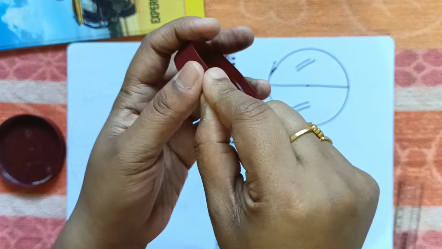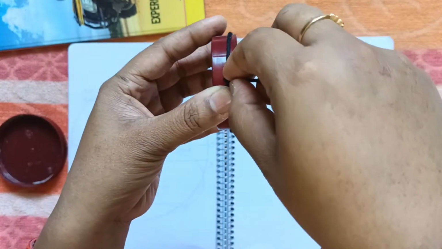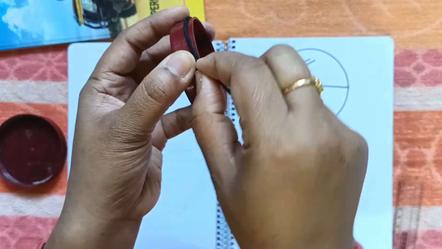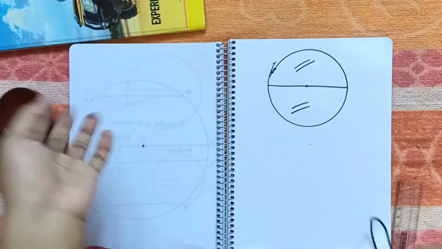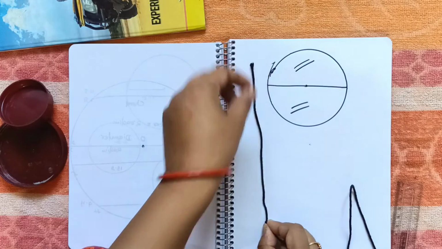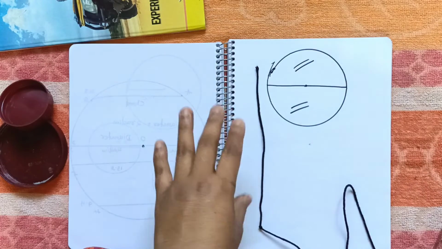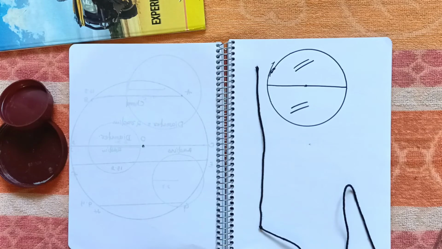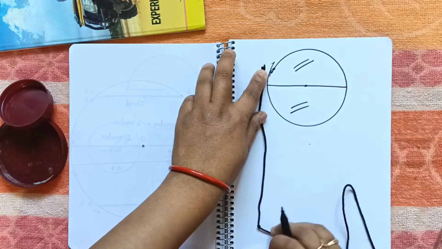See, the thread is starting from here. I am going to take one thread away from here to here, the ending point. This is the starting point and this is the ending point. So I'll hold this one and we will measure this from this point to this point. Let me mark the landing point and starting point.